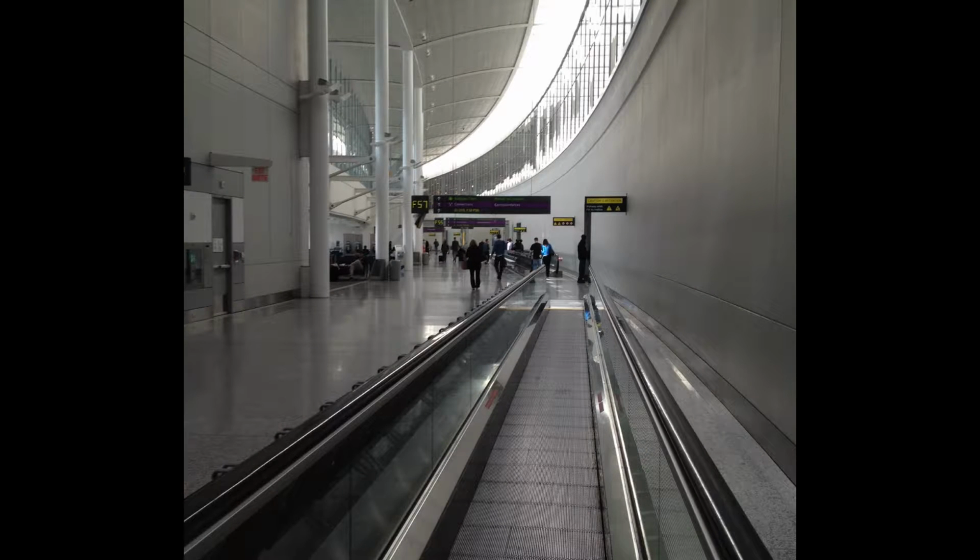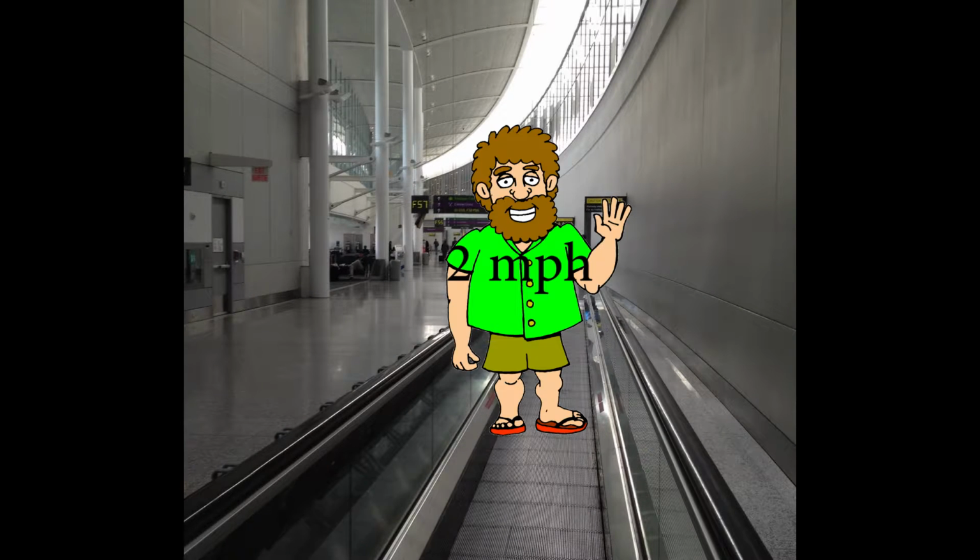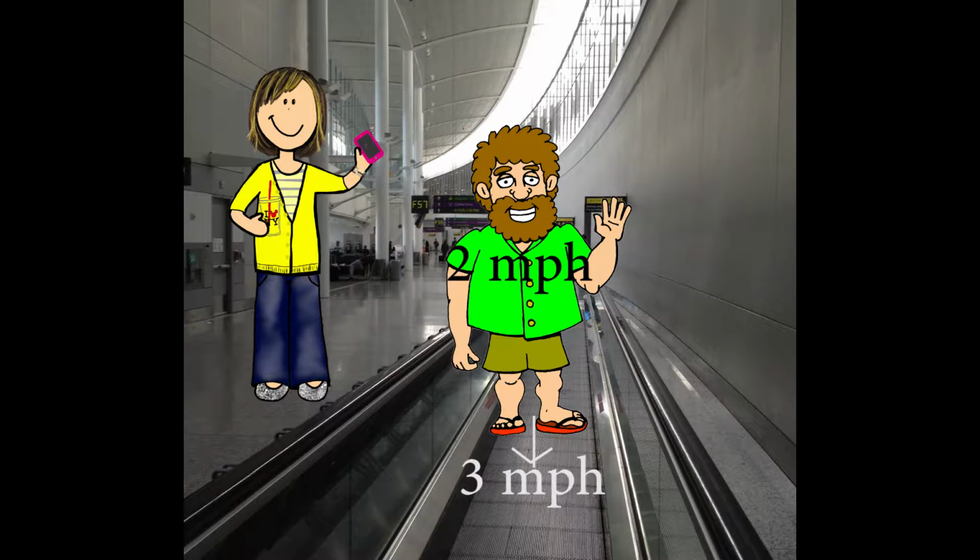For example, a person walking at 2 miles per hour on a walking ramp with the speed of 3 miles per hour will seem to be moving at 2 miles per hour relative to the ramp. However, an observer standing beside the walking ramp will observe the person moving 5 miles per hour, the combined speed of the ramp and the walker.